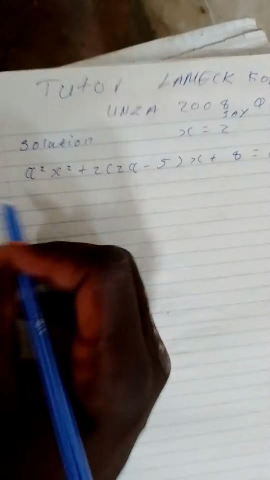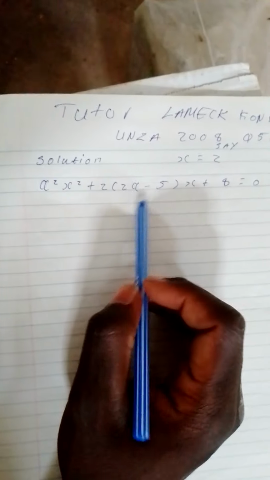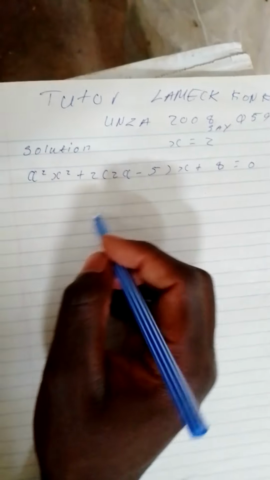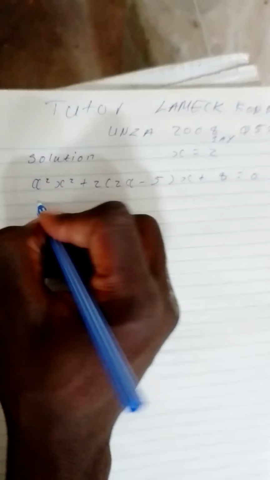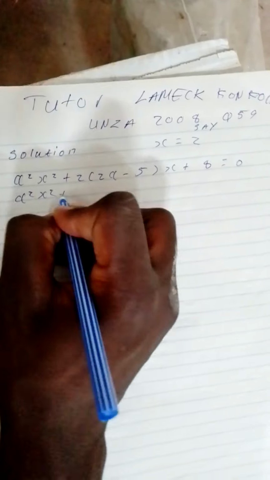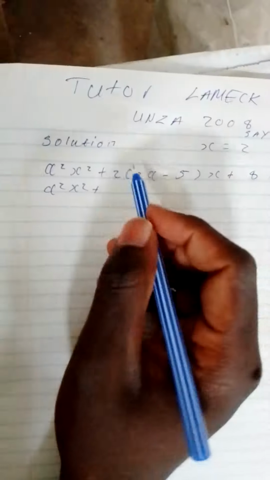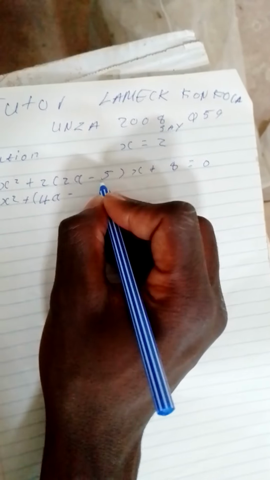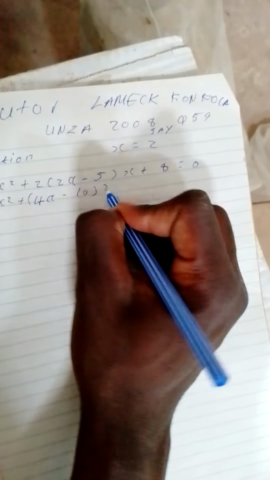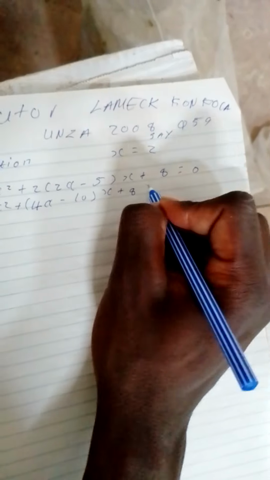You have to expand this first. You have to come up with the original equation, since this is not the original equation. So we are going to expand this by 2. Alpha squared x squared plus 2 multiplied by 2 alpha. What is 2 multiplied by 2 alpha? It is 4 alpha, minus 2 multiplied by 5, 10, x plus 8 is equal to 0.